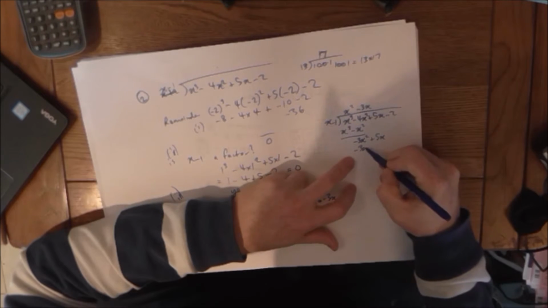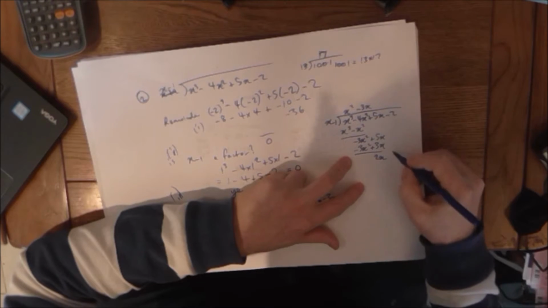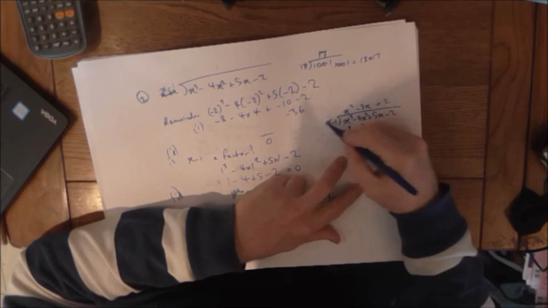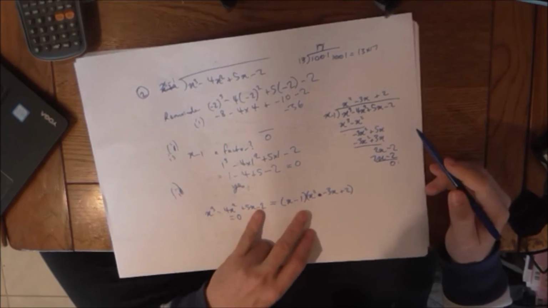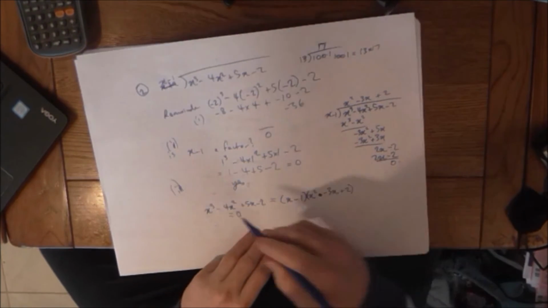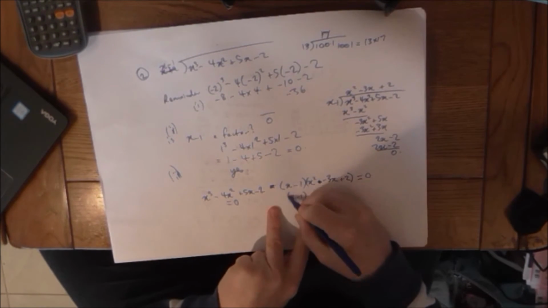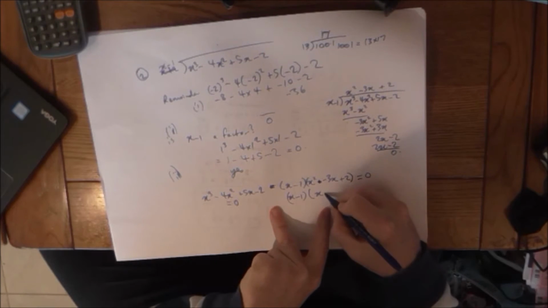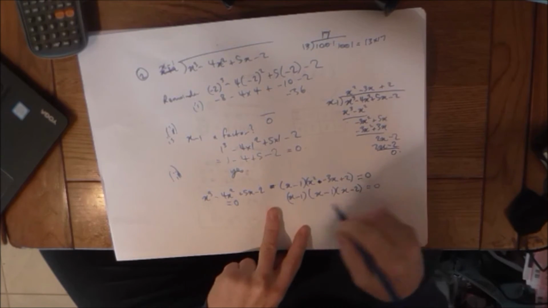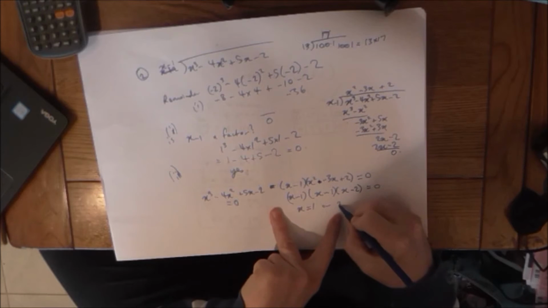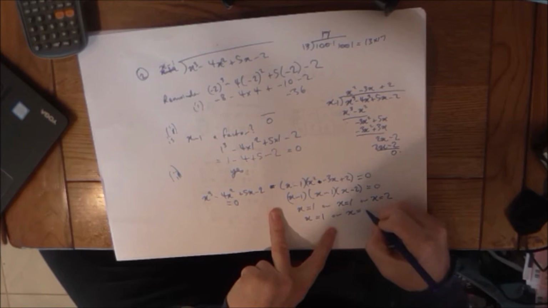That times that, -3x squared. That times that, plus 3x. That take away that blank. That take away that 2x. Take away that. That divided by that 2. That times that 2x. That times that, -2. Subtract, you get 0, just like I said we would. So it was that equals 0, now it's this equals 0. Factorise that some more. And therefore the solutions are x equals 1 or x equals 2.